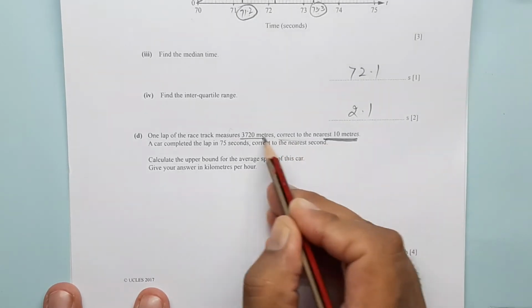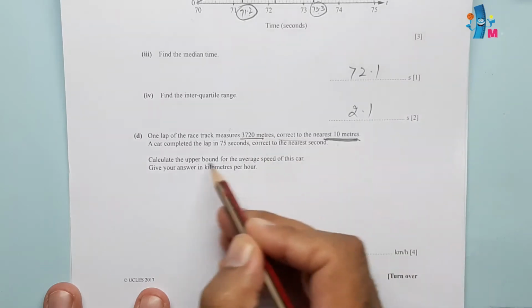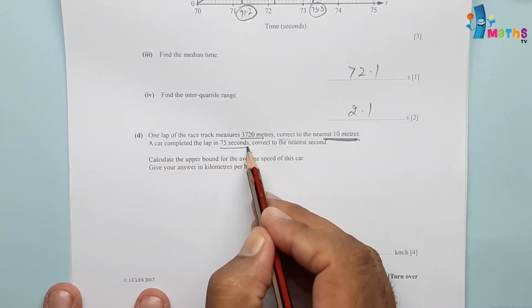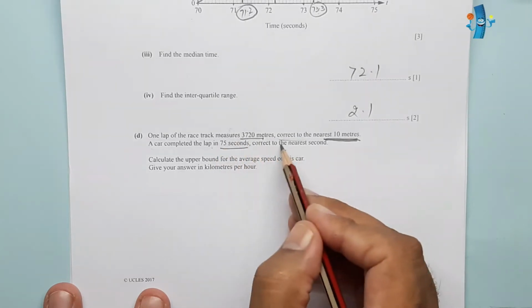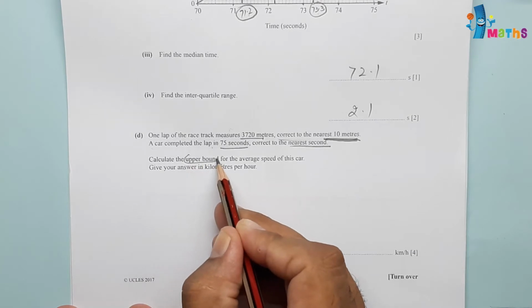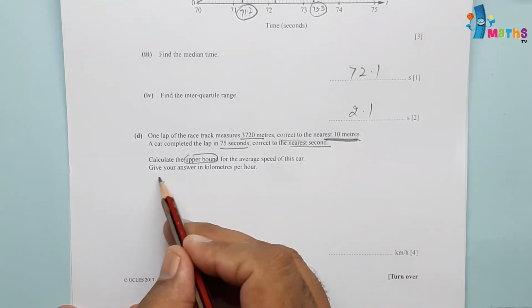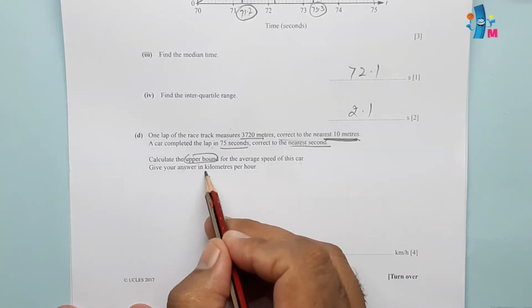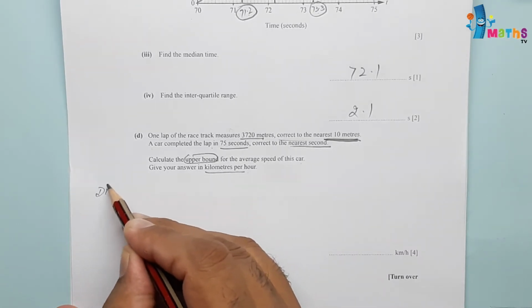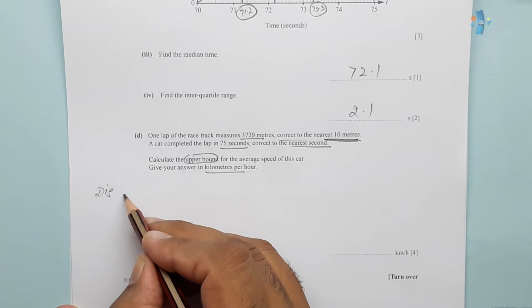One lap of the race track measures this many meters, correct to the nearest 10 meter. So this value is rounded to the nearest 10. A car completed the lap in 75 seconds and this time is also corrected to the nearest second. Calculate the upper bound for the average speed of the car. The answer we have to provide in kilometers per hour.